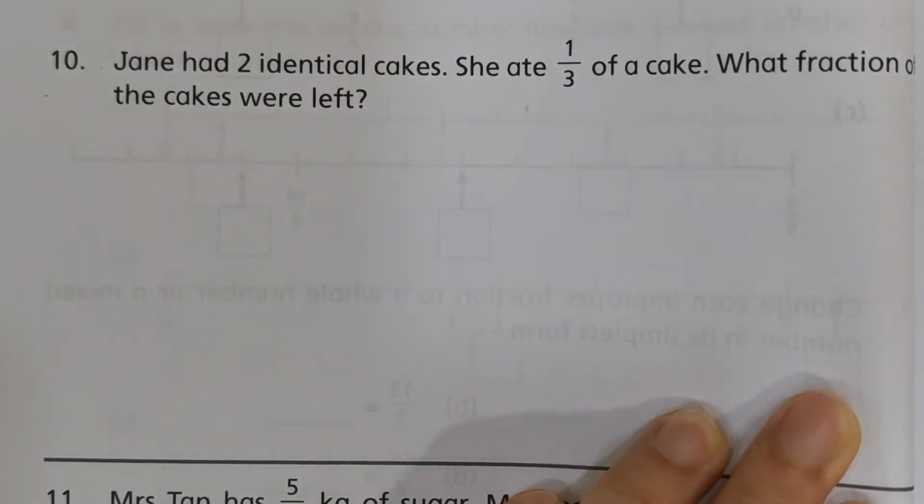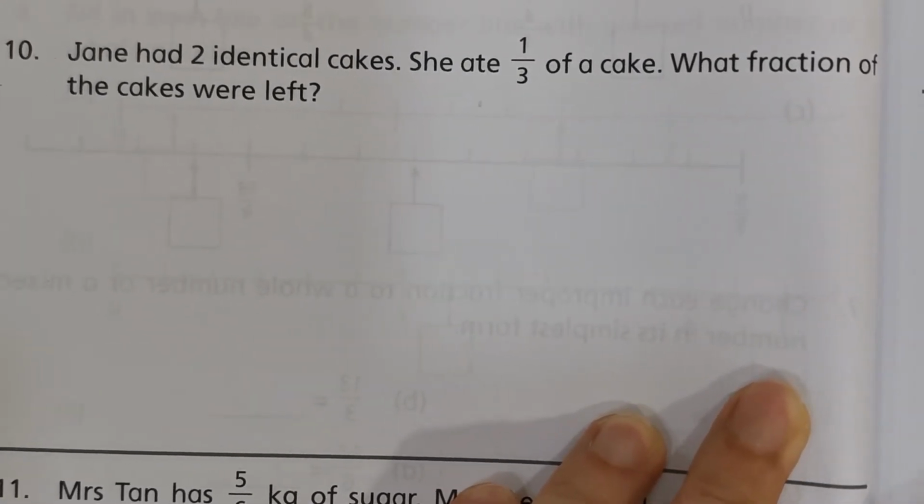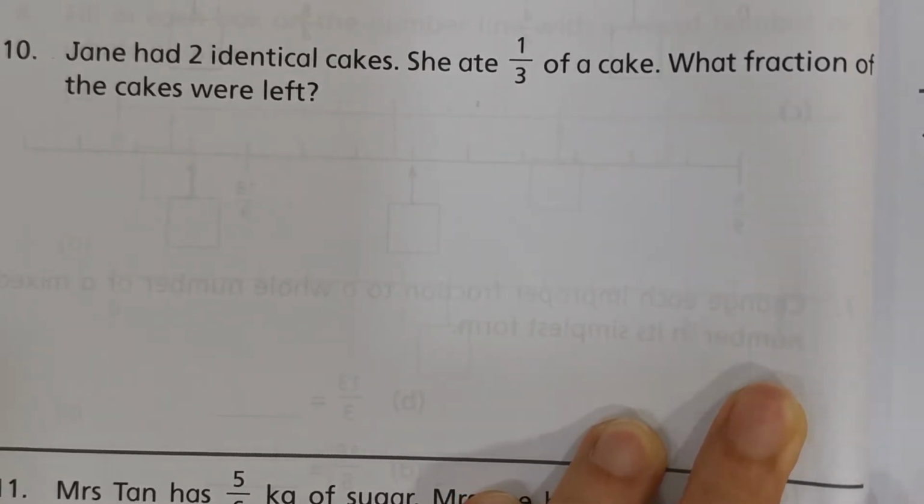Hey P4 pupils, this is page 72 of your book. So you may want to get ready your book and we are going to run through a few examples using the book together. Let's go to page 72, question number 10.